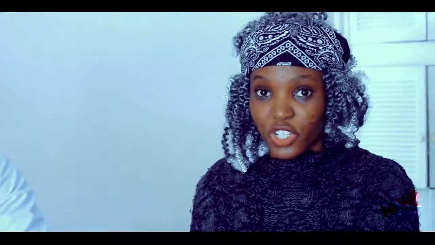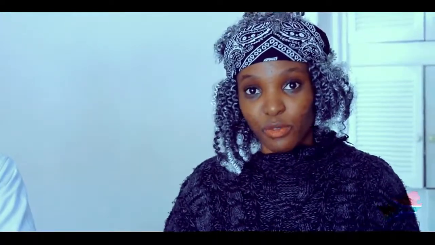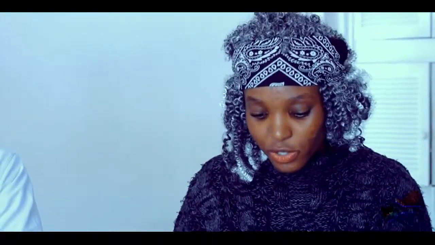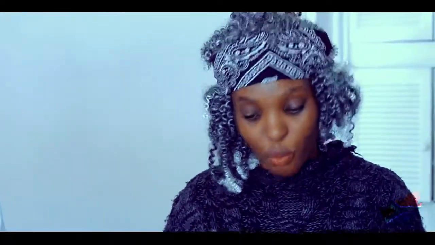Everybody has the right to choose his religion. It's not because I believe in Allah and you believe in Christianity, that you can just come and tell me, no, you have to believe in Christianity because Christianity is better. No, everybody has the right to choose it. We also have freedom of expression. Everybody has the right to say what he wants.